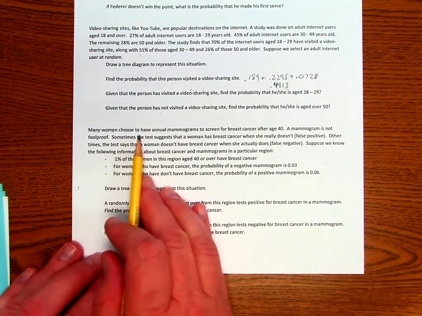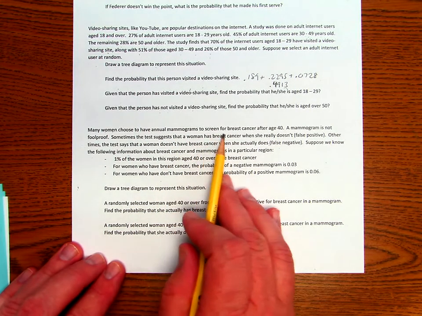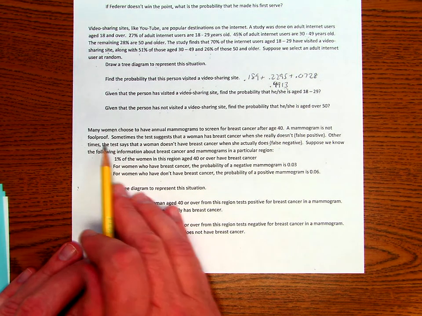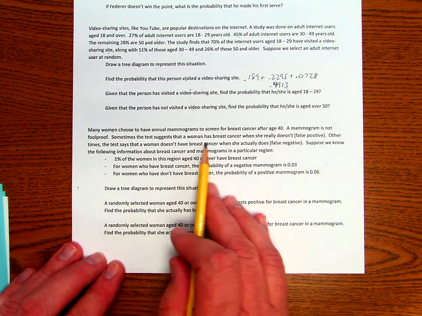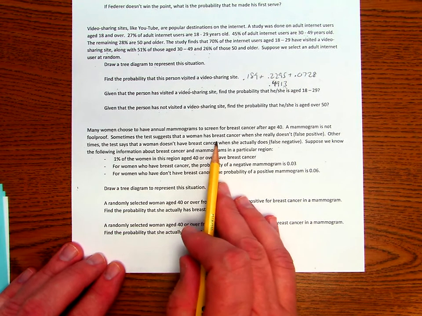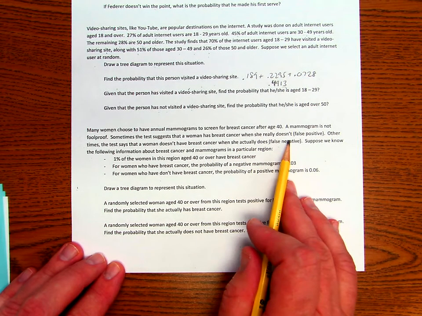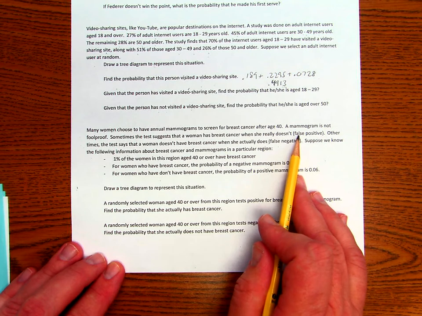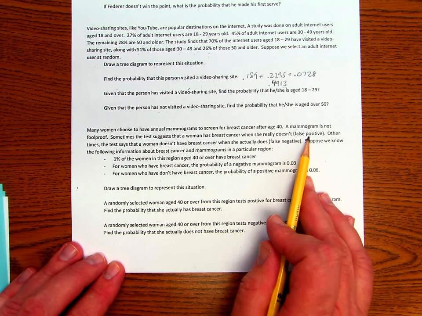Many women choose to have annual mammograms to screen for breast cancer after age 40. A mammogram is not foolproof. Sometimes this test suggests that a woman has breast cancer when she really doesn't. That's known as a false positive. False referring to the fact that the test came out wrong, positive meaning it's saying you have something that you don't.